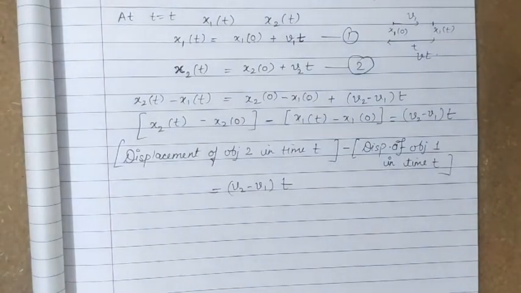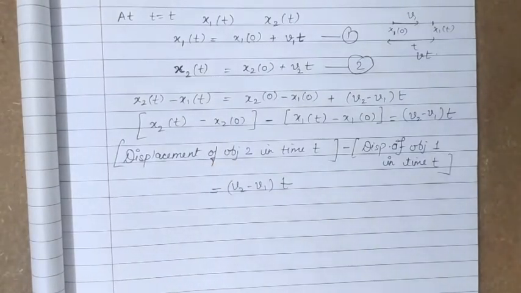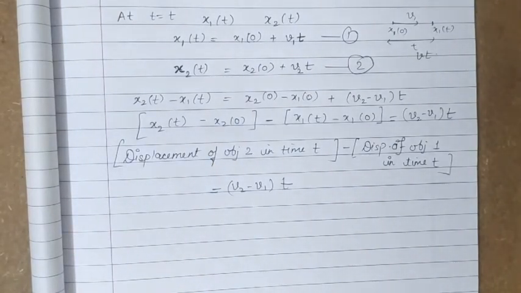So the difference of these two displacements actually gives us the relative displacement of 2 with respect to object 1.